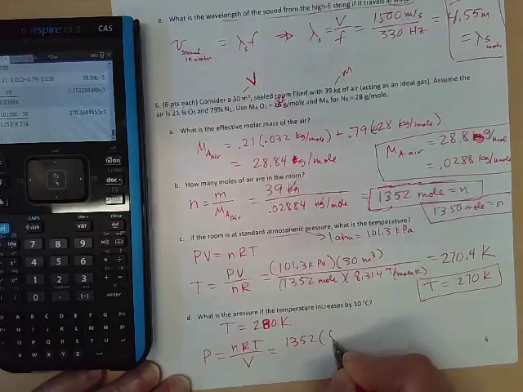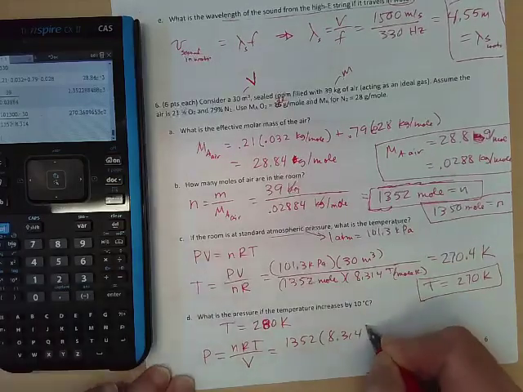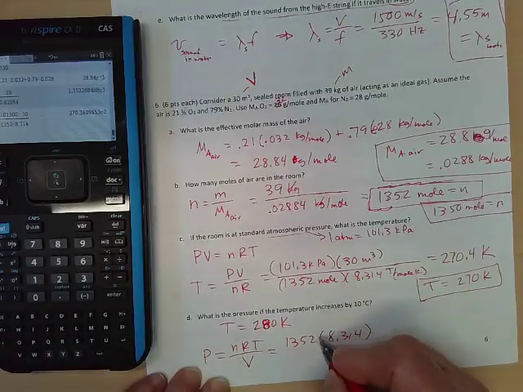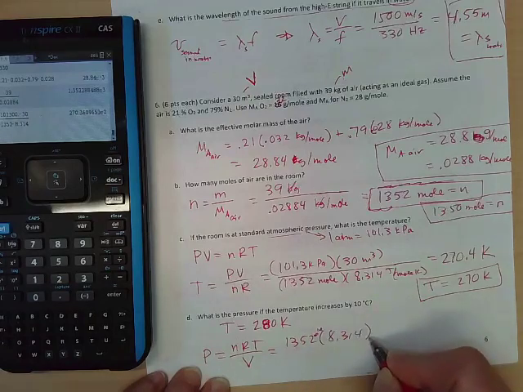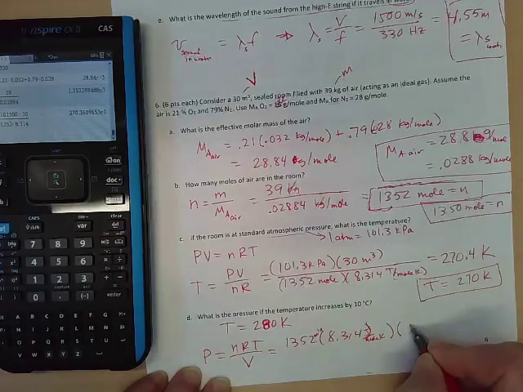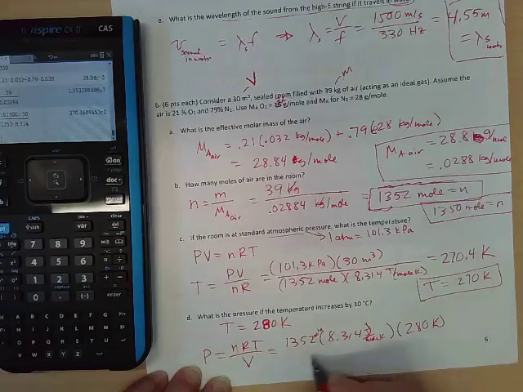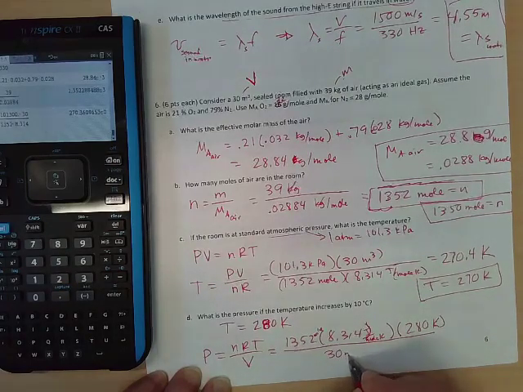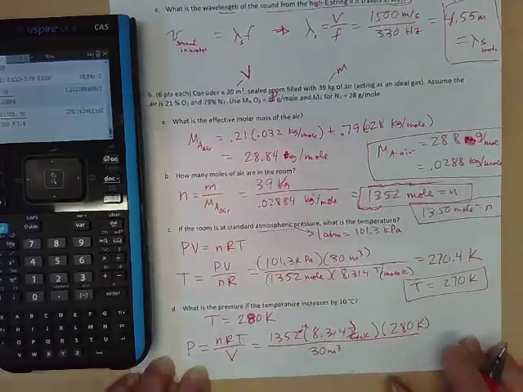1352 moles, 8.314 joules per mole Kelvin. T is 280 Kelvin. Volume is 30 cubic meters.